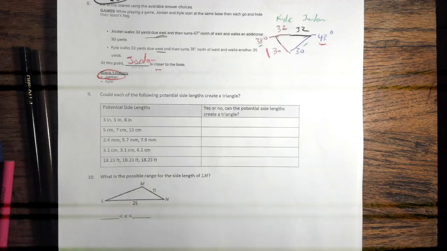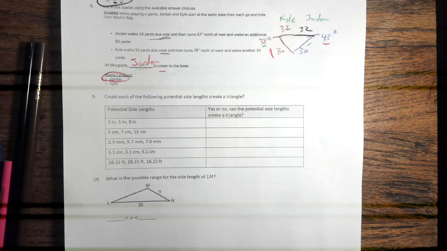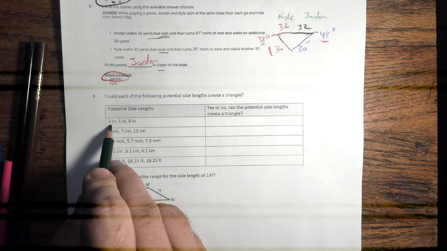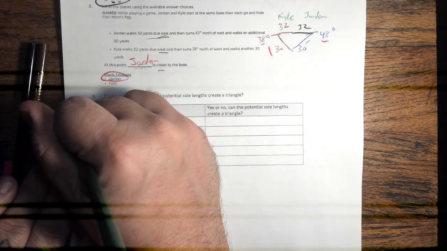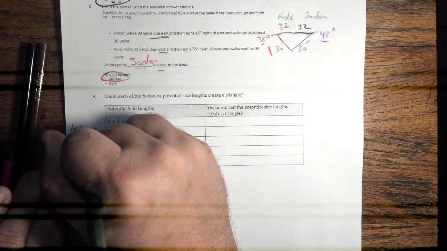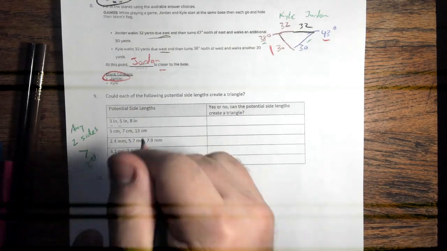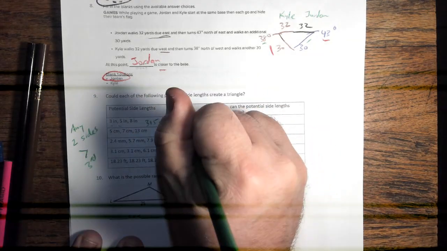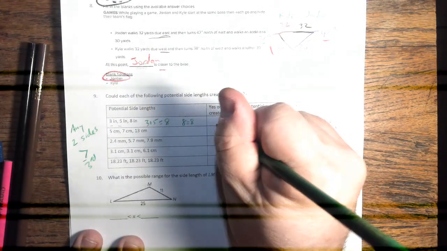All right, I'll do this real quick at the bottom. Number 9. Could each potential side lengths create a triangle? Yes or no? All right, so remember, we're just going to write this over here. Any 2 sides must be greater than the third side of any triangle. So always take the 2 small numbers. So 3 plus 5 is 8. Since 8 is equal to 8, it has to be greater than. So this is no.